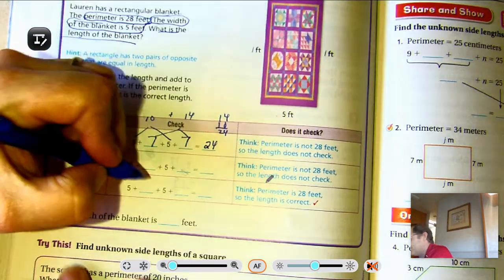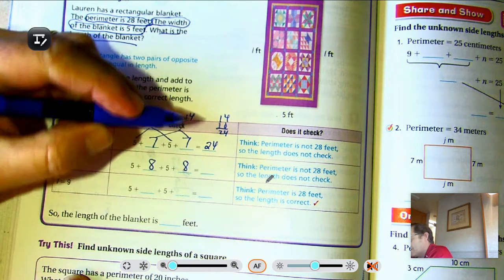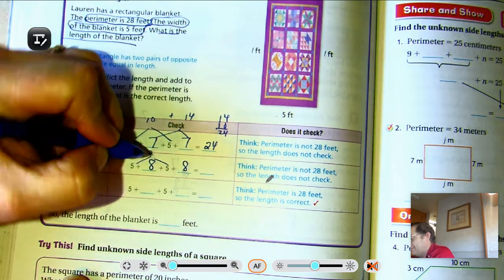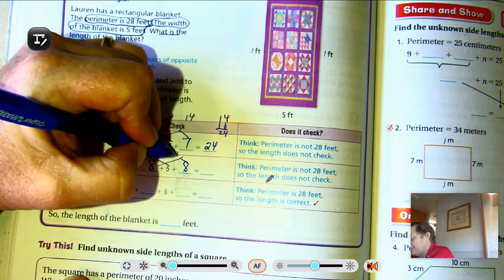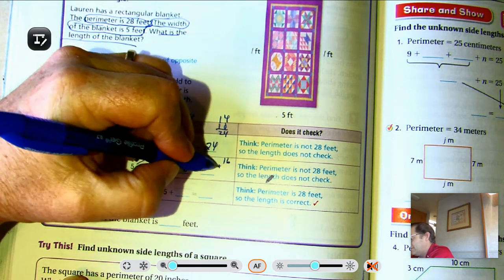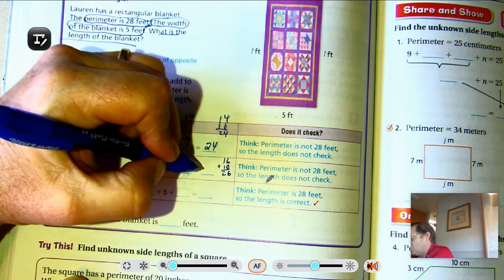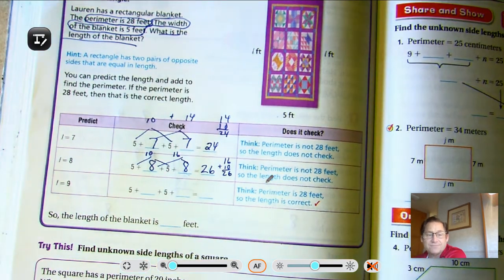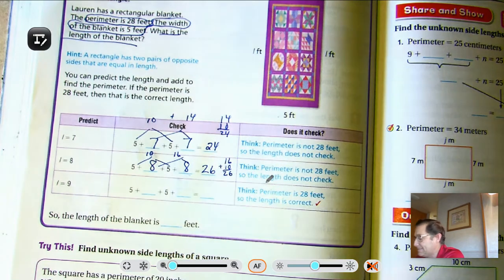How about 8? Okay, 5 and 5 again is 10. 8 and 8 is 16. 16 plus 10 is 26. Well, 26 is not 28, so the side lengths are not 8.